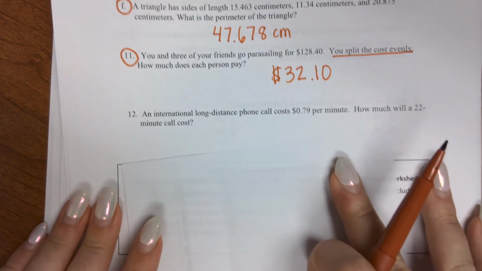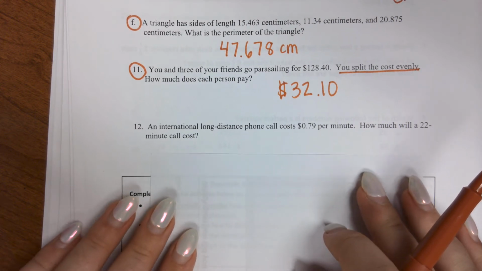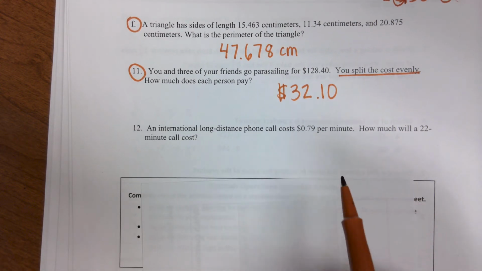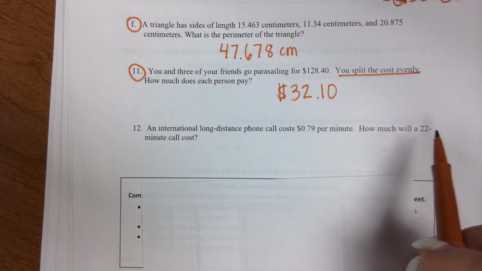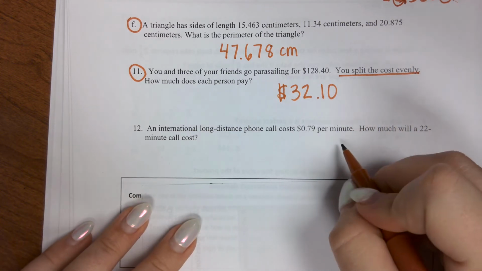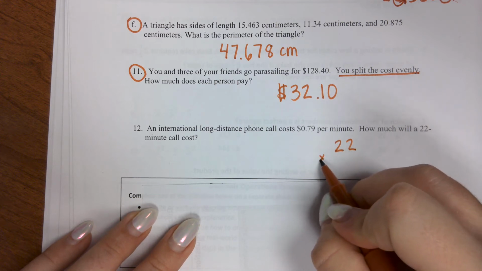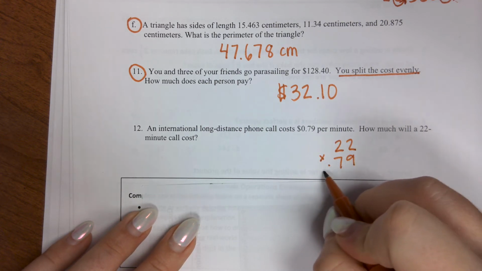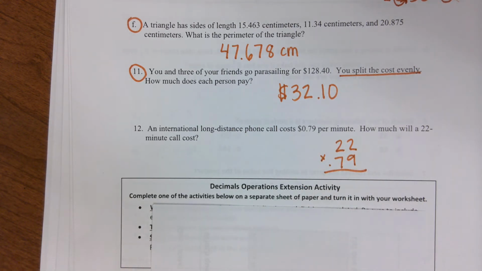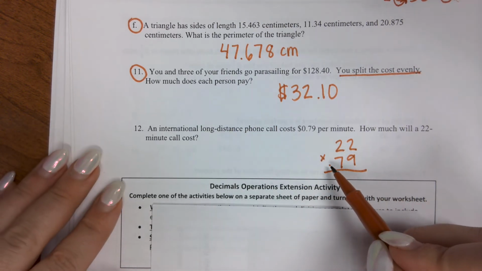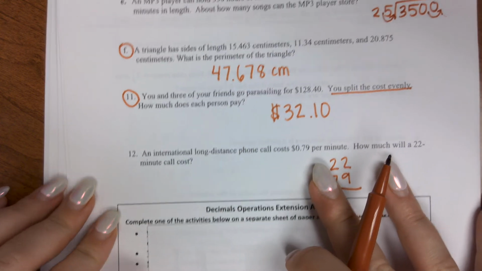Number 12, we have an international long distance phone call costs 79 cents per minute. How much will a 22-minute call cost? So you're just going to take 22 and times it by 79 cents. Okay, that's how you're going to do that one. Don't forget to put the decimal back into the answer on that one.